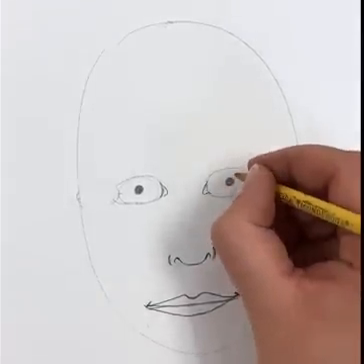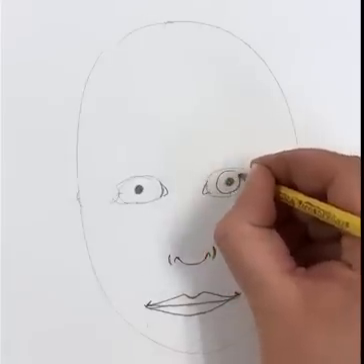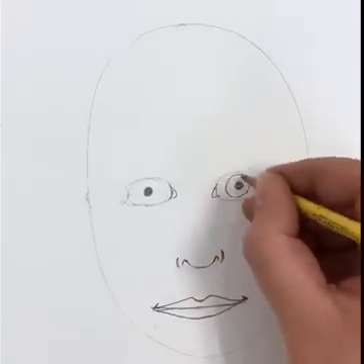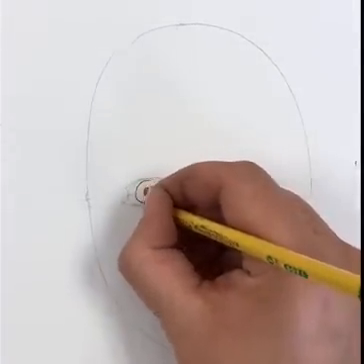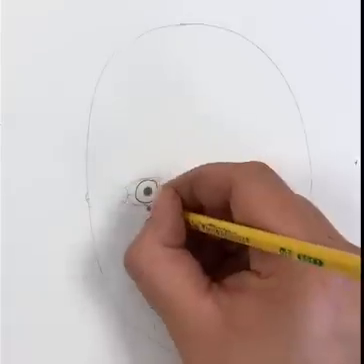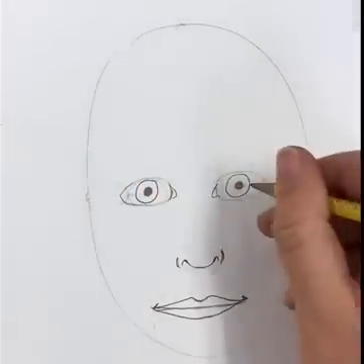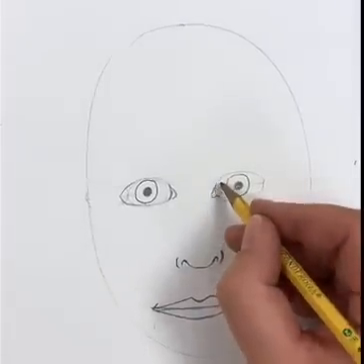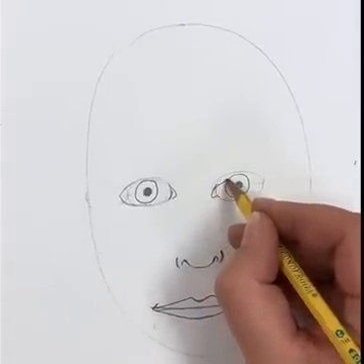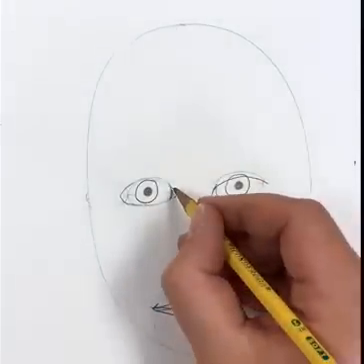And then we're going to draw the iris. The iris almost touches the top and the bottom of my eye. Same thing over here. Almost touches the top and the bottom of my eye. Okay, so the iris is big enough, it fills the whole eye pretty much. The next step, what you want to do is go from the tear duct and then make a little lid that kind of cuts across the eyelid.